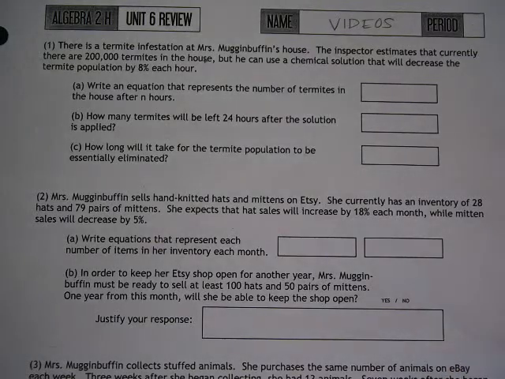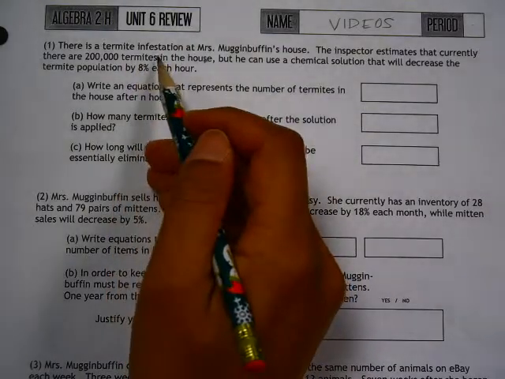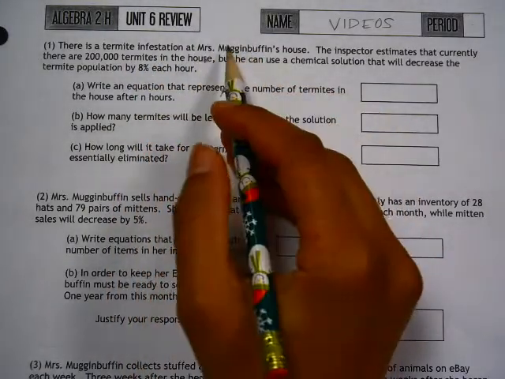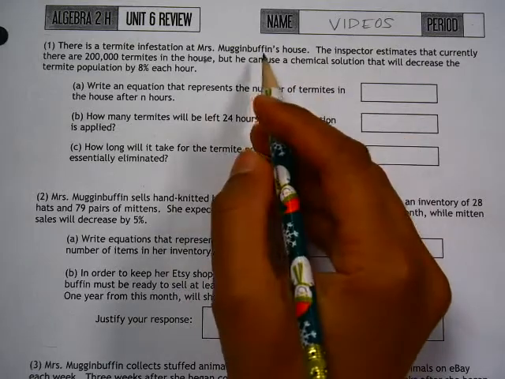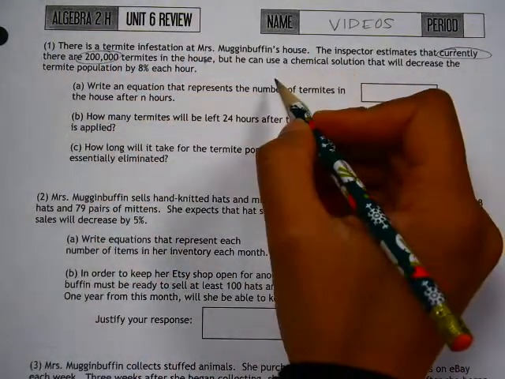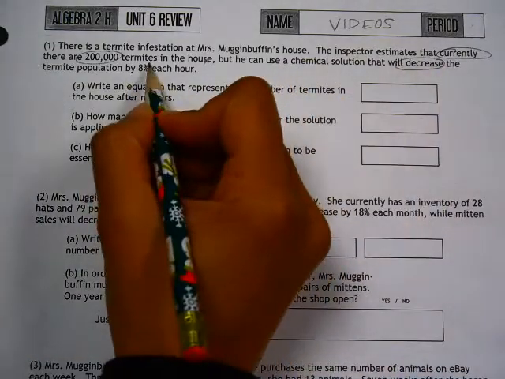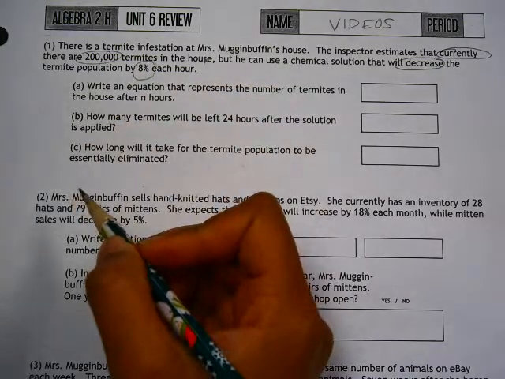In this video we'll do number 1 and 2. So number 1, there is a termite infestation in Mrs. Muggenbuffin's house. The inspector estimates that currently there are 200,000 termites, but he can use a chemical solution that will decrease the termite population by 8% each hour.